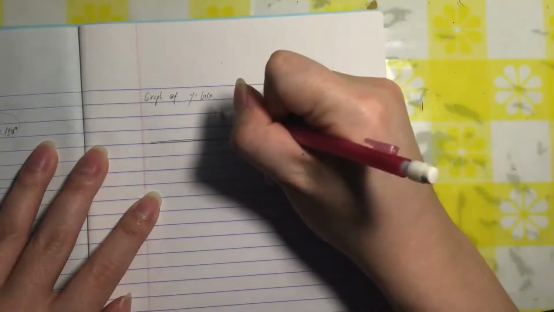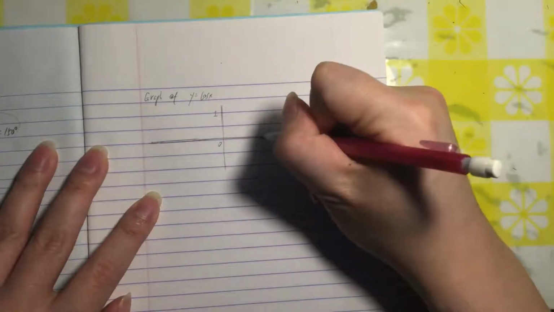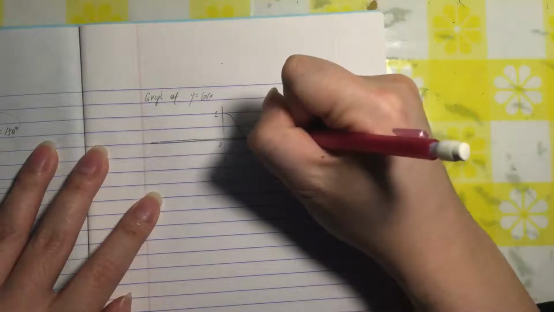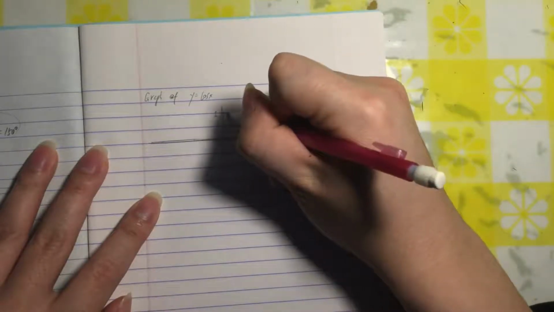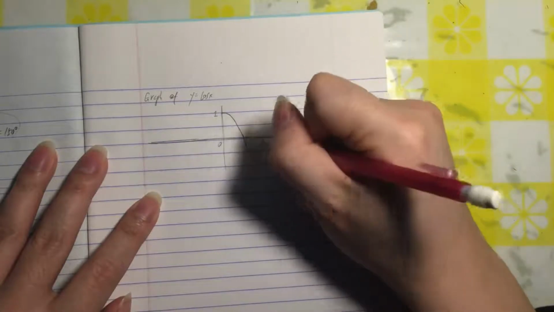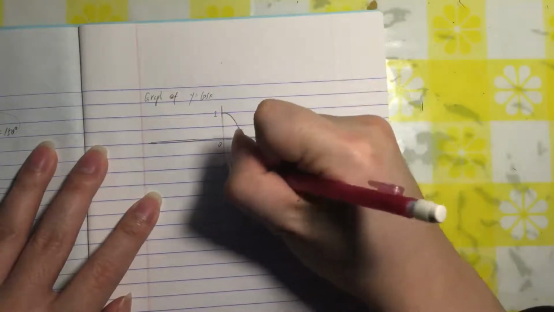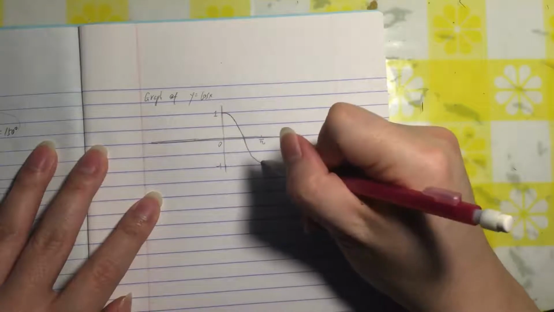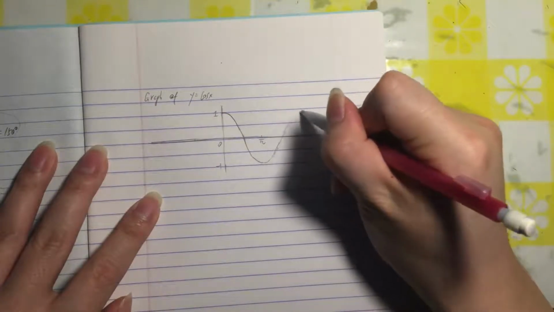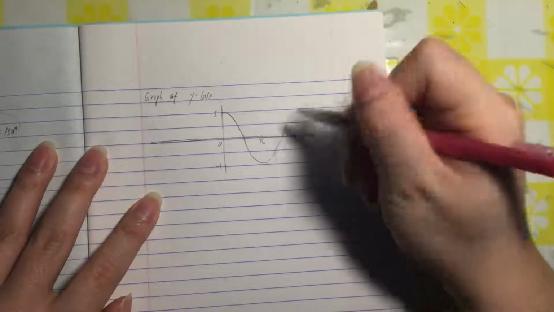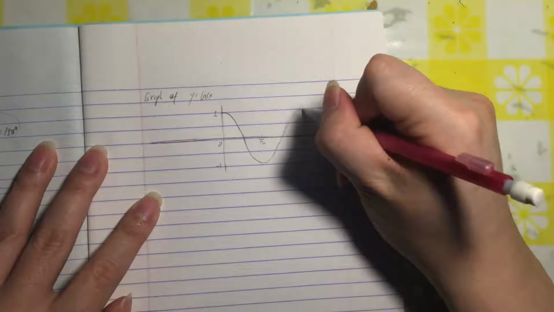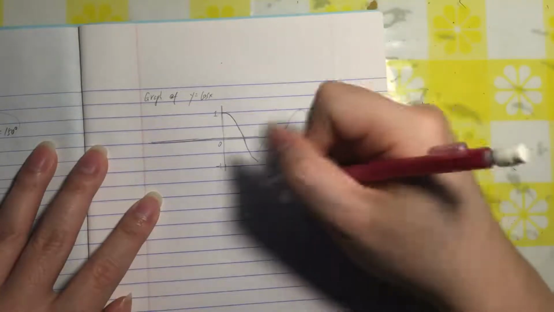It starts from 1. It goes down first. At pi, it reaches negative 1. Then it bounces back. At 2 pi, it goes back to 1. That's the cosine function in the first period.